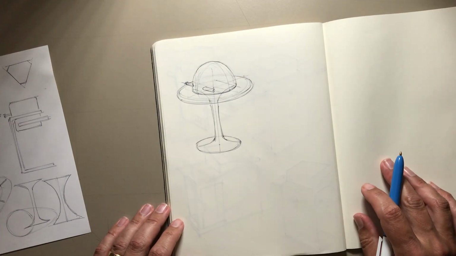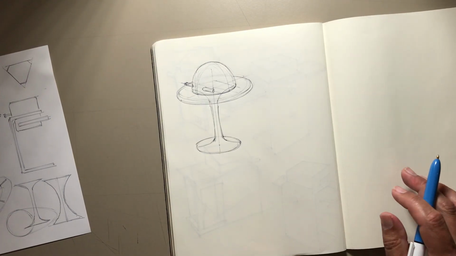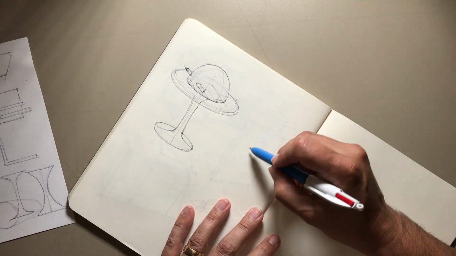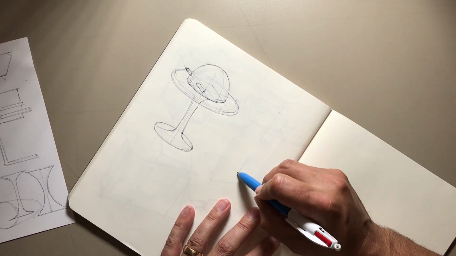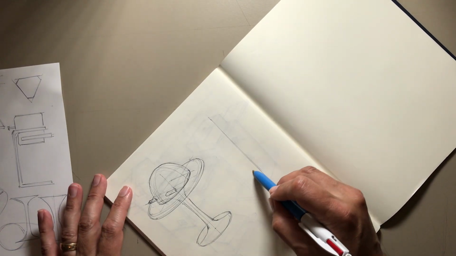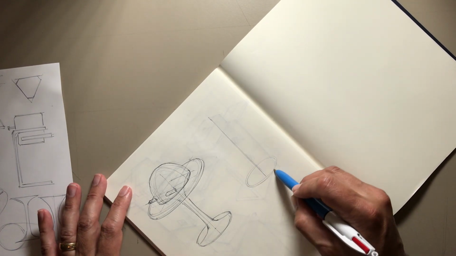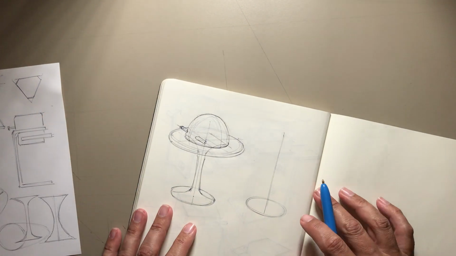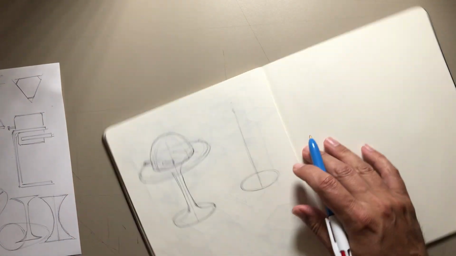That's stupid too. All right, I'm going back to my R2-D2 trash can design. I'm going simple here. So I want this one, let's see.